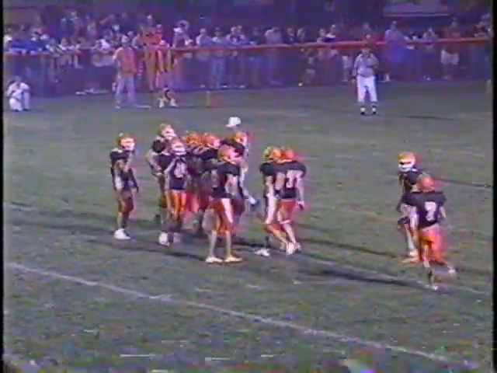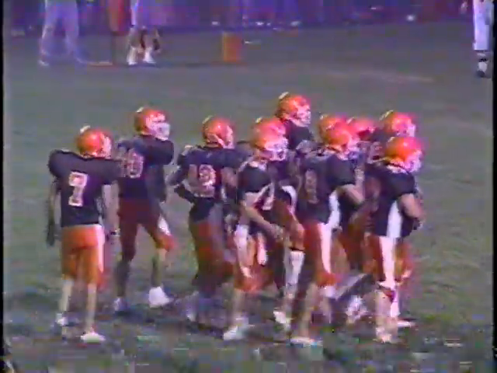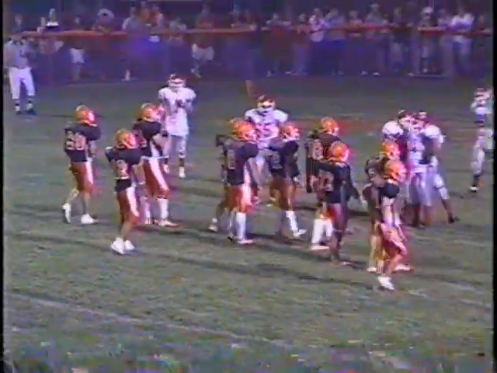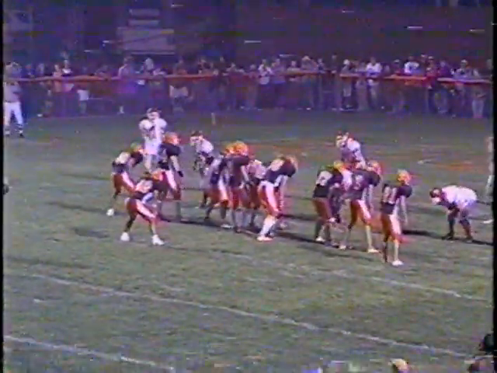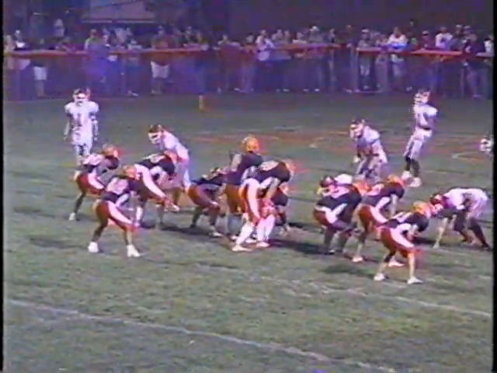Something we didn't get to see a lot last week against Portsmouth is that power I and faking that wedge up there and letting Jay keep the ball and roll outside. We had a lot of luck on that play against Athens and River Valley. Buckeyes 2nd and 9 at the Trimble 11.